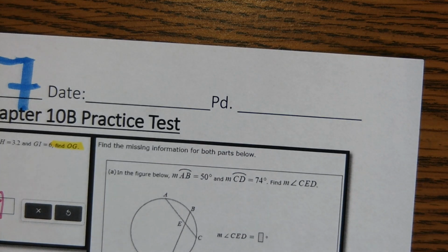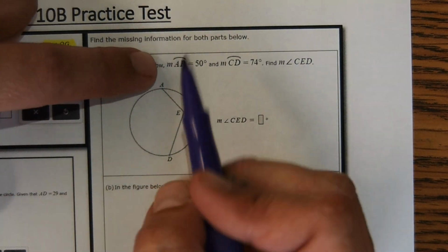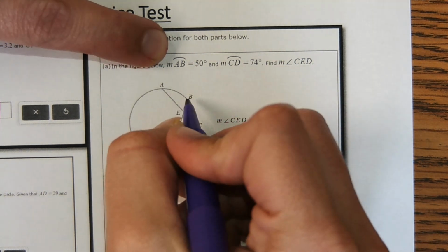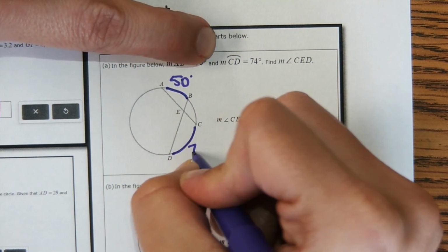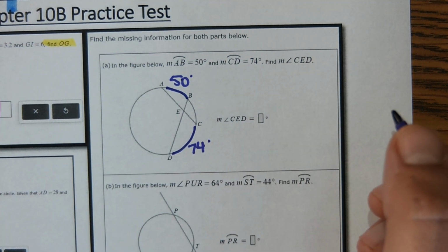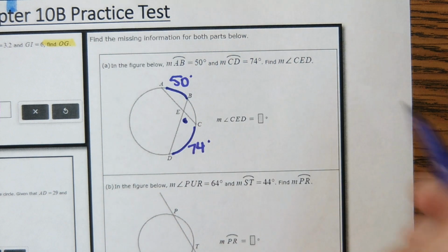Anyways, okay, over here for this one, definitely label the shape. I know it's on a computer, but I would draw it out on a piece of paper, then label it so you can see what's going on. It says arc AB is 50 degrees, and then CD right here is 74 degrees. And then it says find the measure of CED, right here.